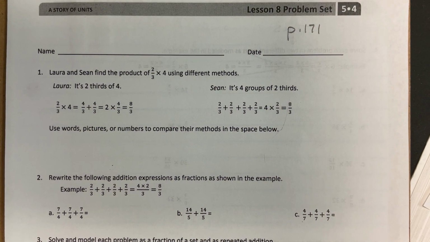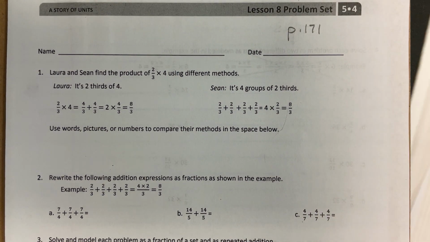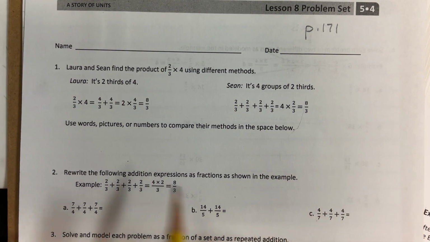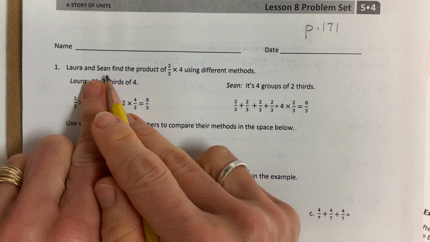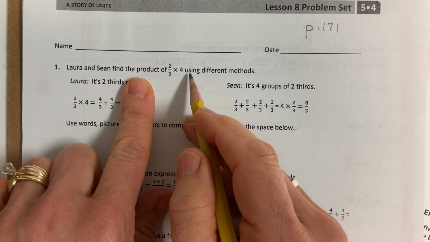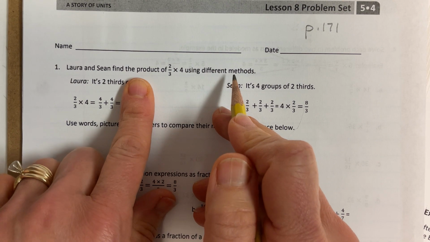And I know that at the beginning, a lot of it looks a little confusing, so I'm going to try to make it clear to you. This first part says, Laura and Sean, I know that looks like Scene, but it's Sean, find the product of 2/3 times 4 using different methods. Okay, so that's what I was just telling you about.